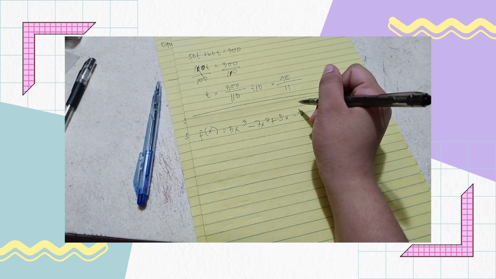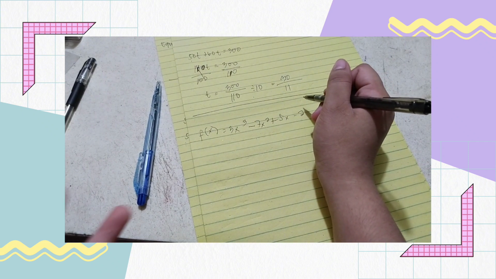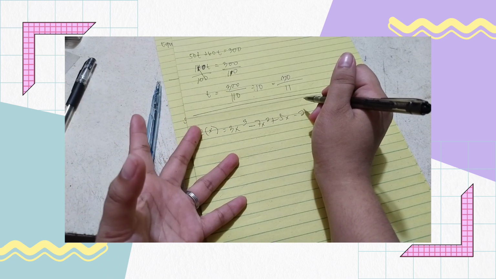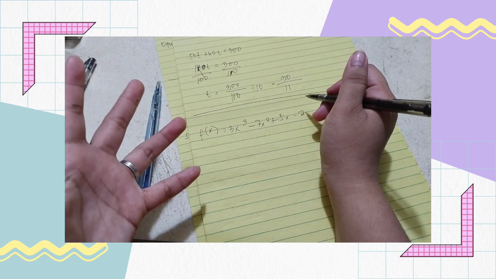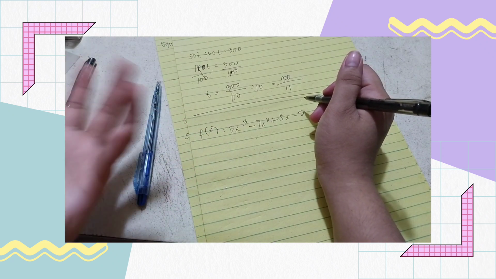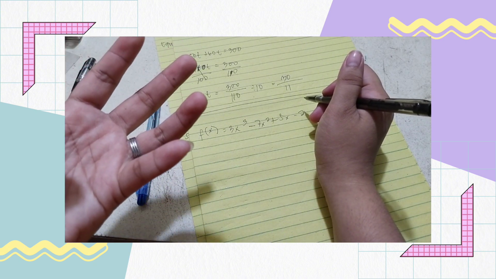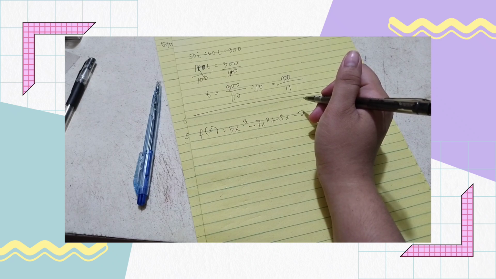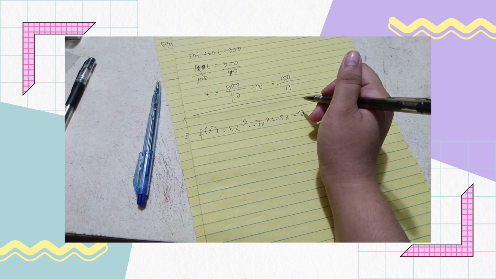So we can perform various operations on this polynomial, such as finding the roots, evaluating the polynomial at a specific point, and determining the degree of the polynomial. So let's start by finding the roots of the polynomial equation.